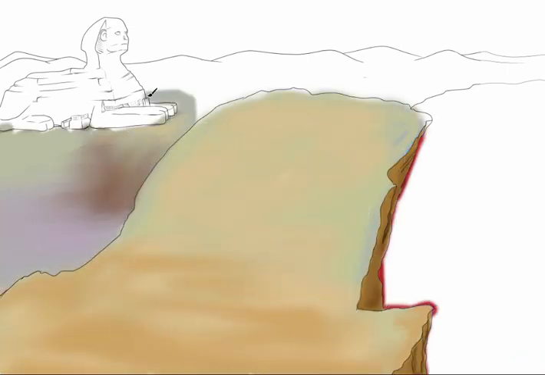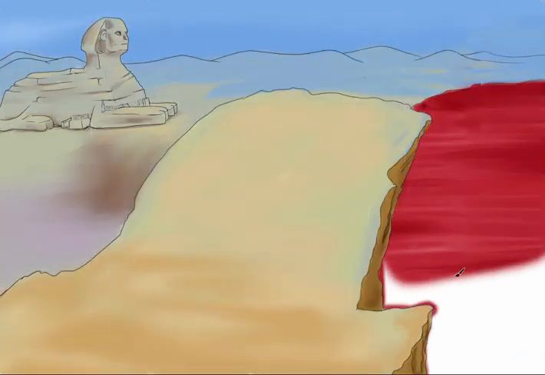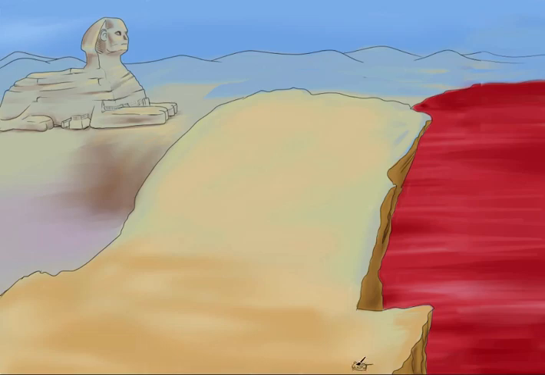Now, I'll start by drawing this desert background. You'll notice I've gotten really fast at drawing. Yeah, I guess it's just practice, what can I say?